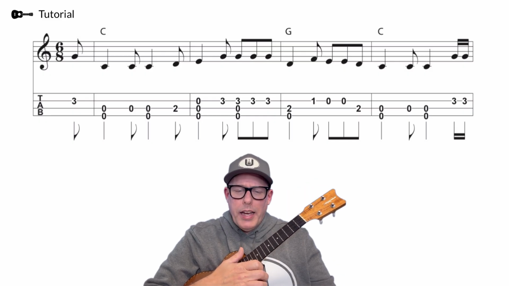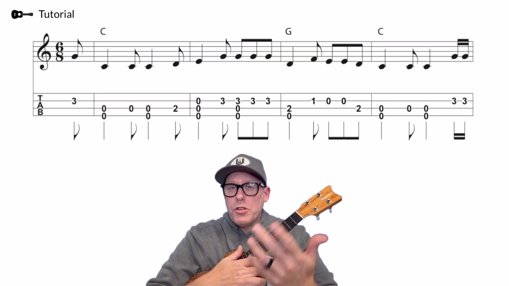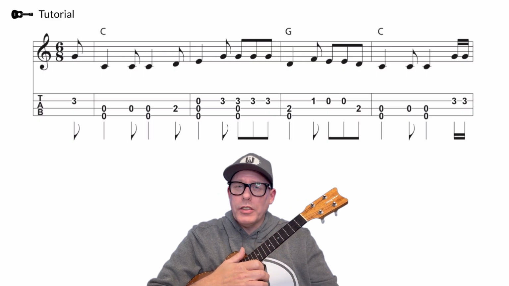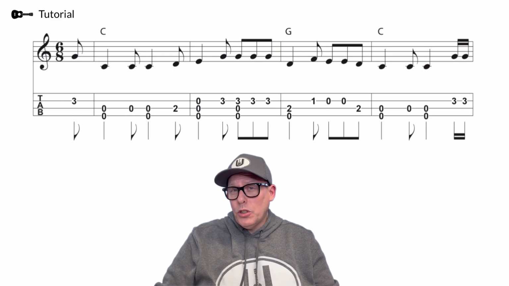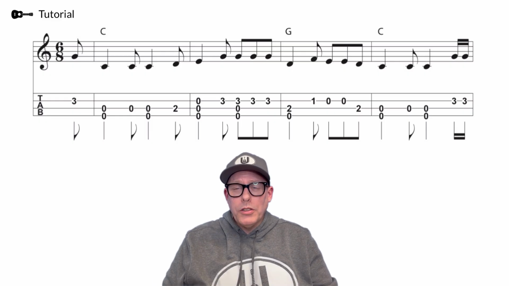I was just noticing again, in the third full measure, G should really be thought of as G7 as well. All right, now we've walked through it. Let me demonstrate it on high G ukulele so you can hear it, and then also a baritone.